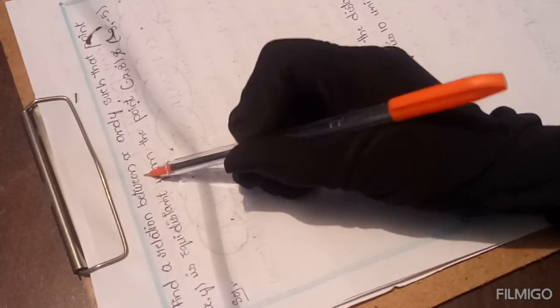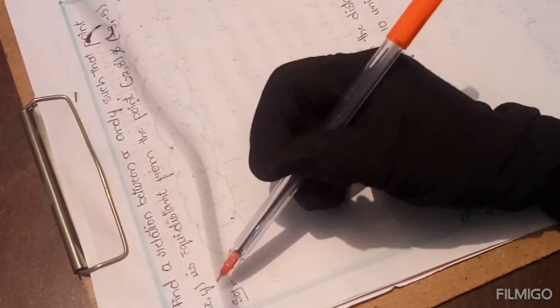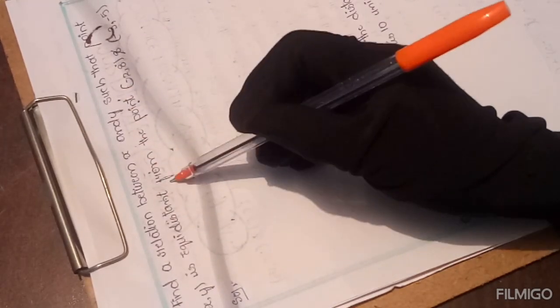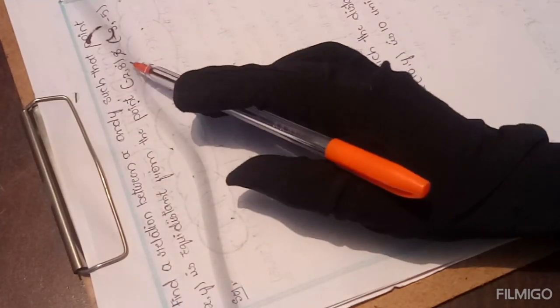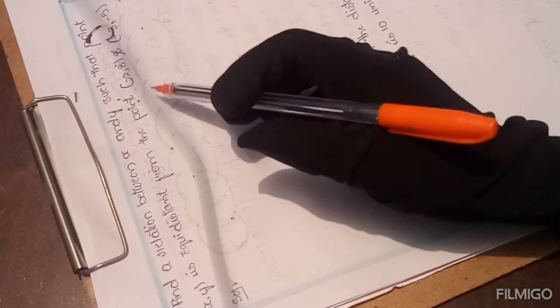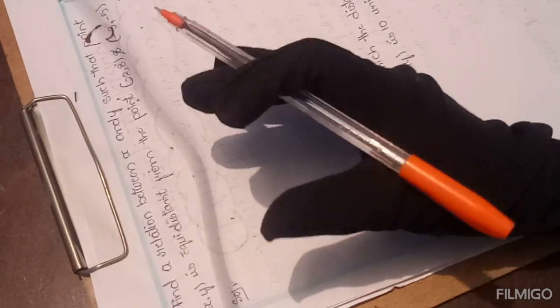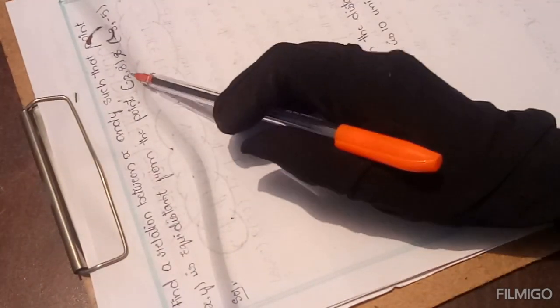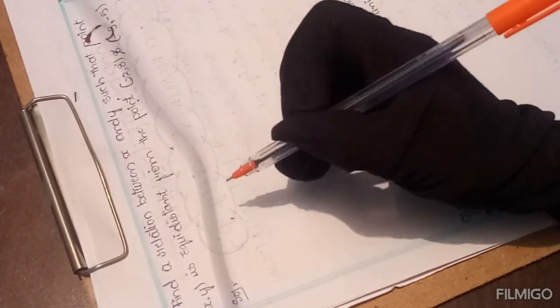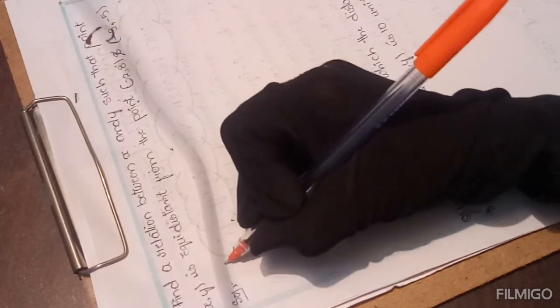Find a relation between x and y such that the point (x, y) is equidistant from the points (-2, 8) and (-3, -5). It means that the point (x, y) has an equal distance with (-2, 8) and (-3, -5). So how to solve it?